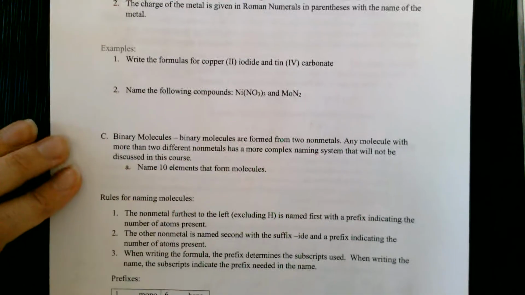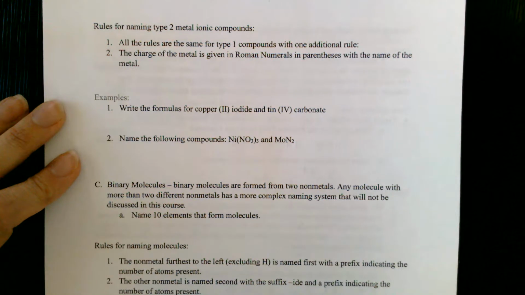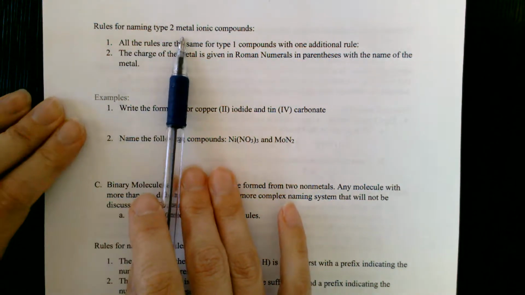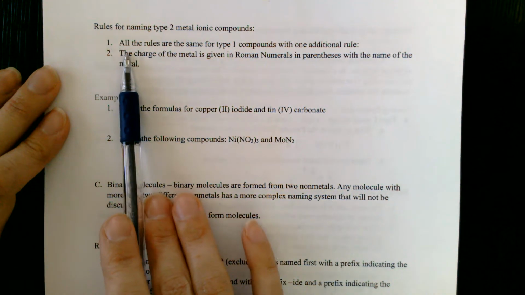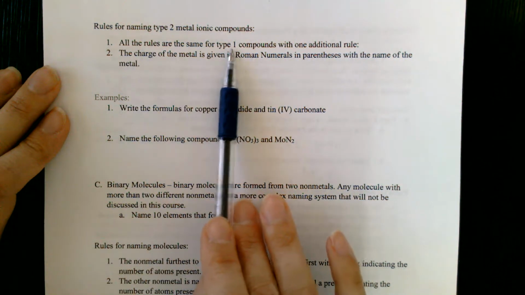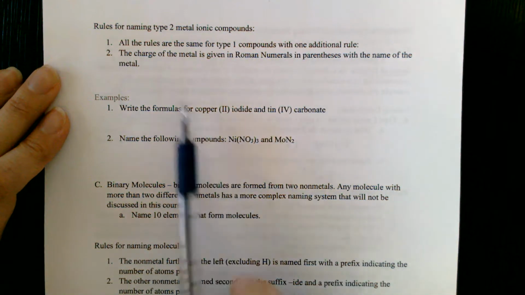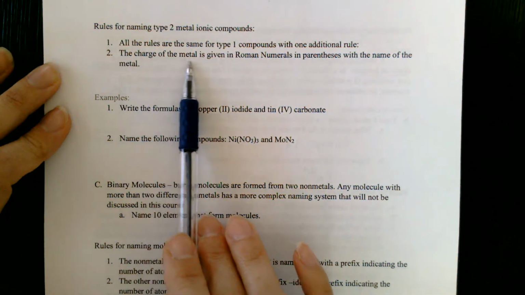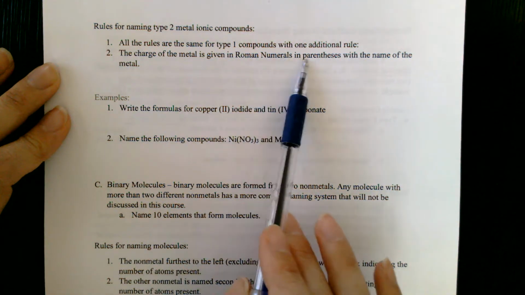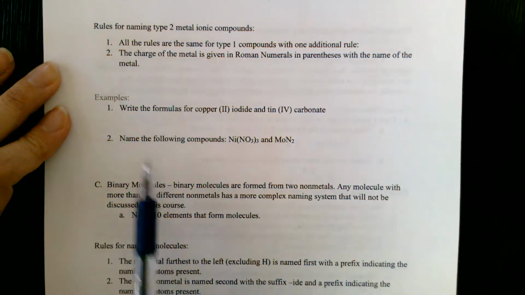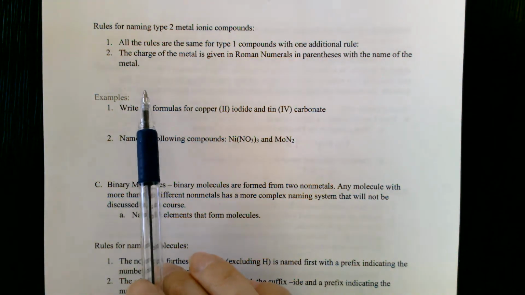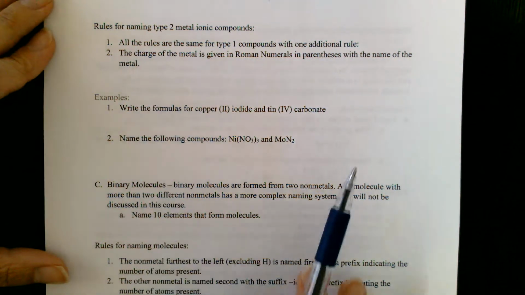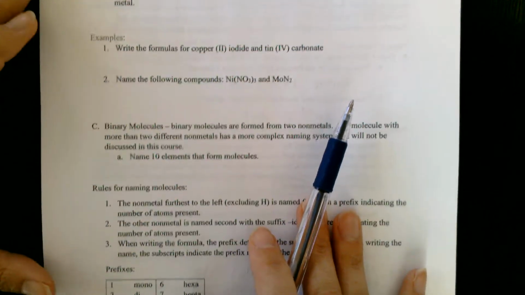Okay, so let's look at how our rules change when we have a type 2 compound. Since they can form more than one type of charge, we're going to use all of the rules discussed before. All the rules are the same as for type 1 compounds with the addition of one rule: we include the charge of the metal in Roman numerals in parentheses when we name the metal. So it's really only going to change how the compound is named. It's not going to change at all how the formula is written. It's best seen with a couple examples.